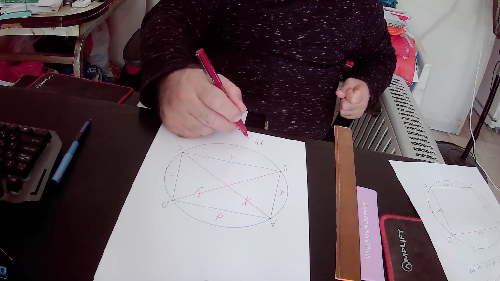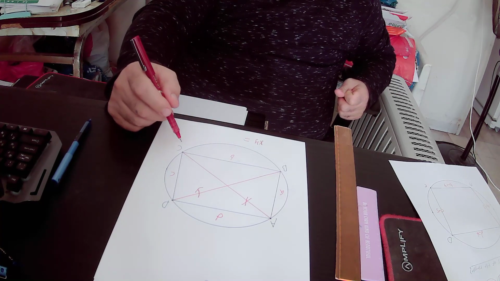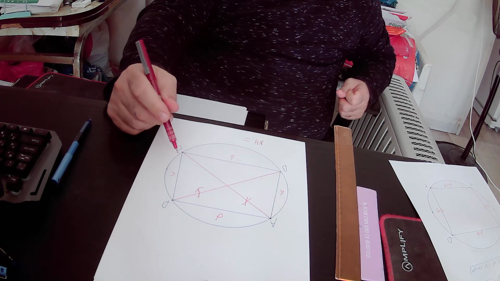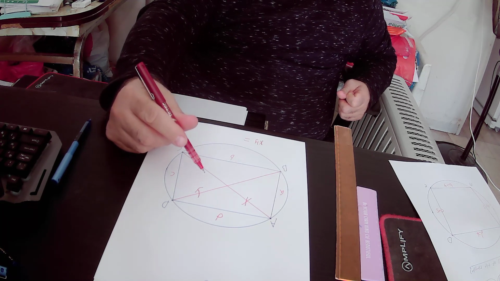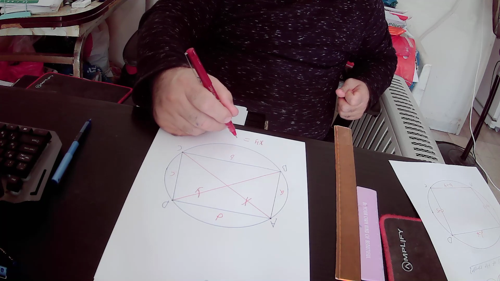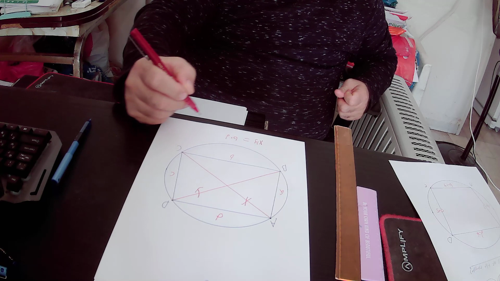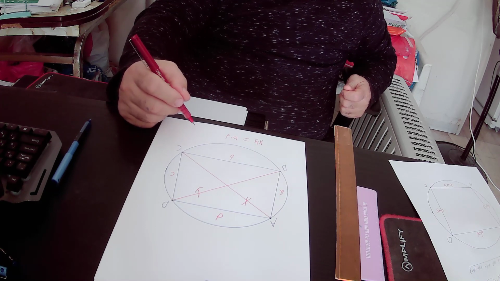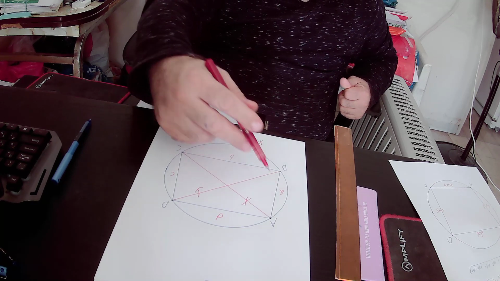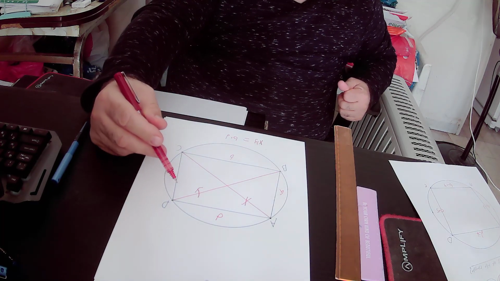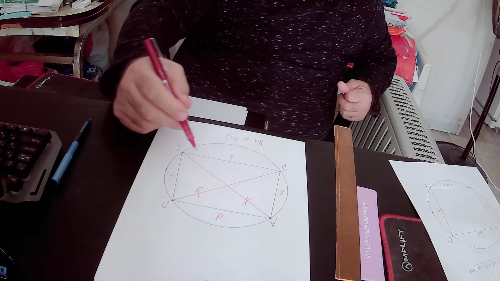Side BC is opposite to side AD, and the product of those two opposite sides is B times D. And we also have a second pair of opposite sides. Side AB is opposite to side CD, and the product of those two opposite sides is A times C.